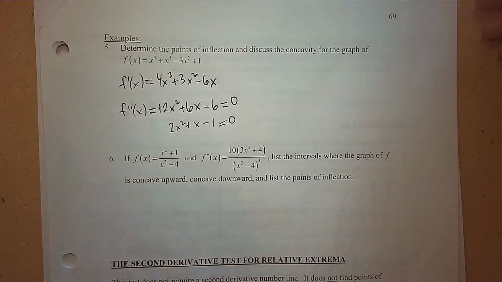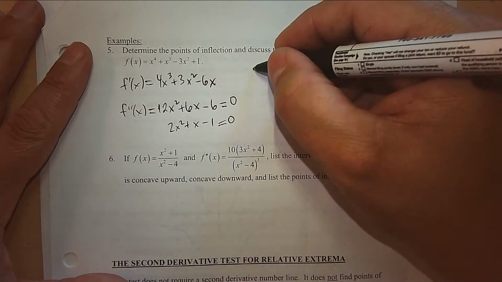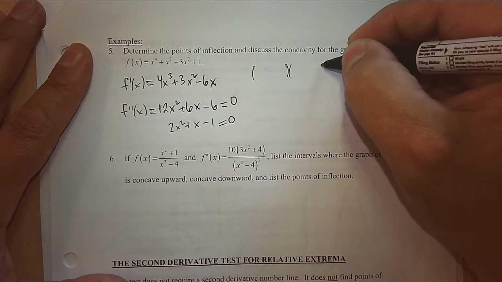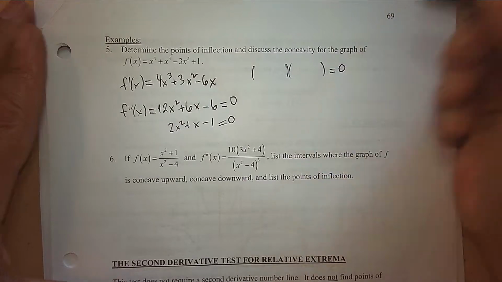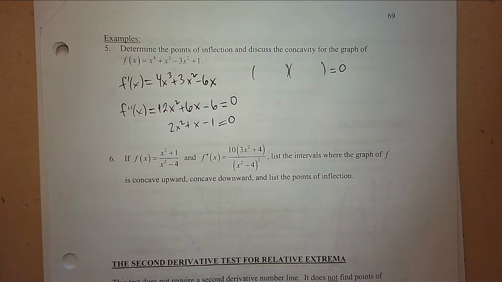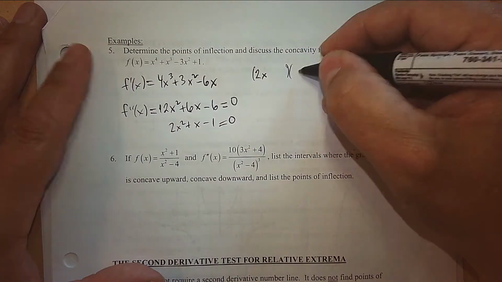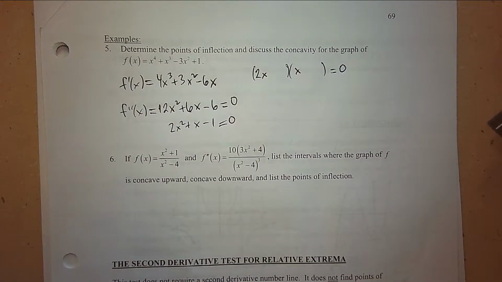You can draw a diamond and box, but I'd be disappointed in you. Both 2 and 1 are prime numbers. What does that mean? There's not a lot of options. How do you get 2x squared? You have to go 2x times x, right? There are no other integers that would make 2x squared.